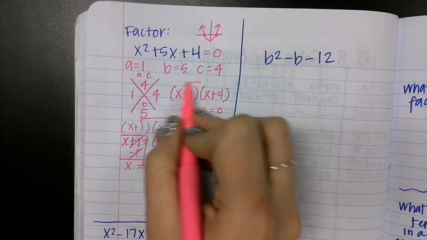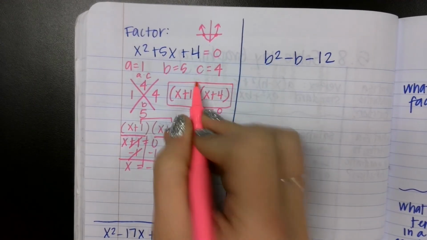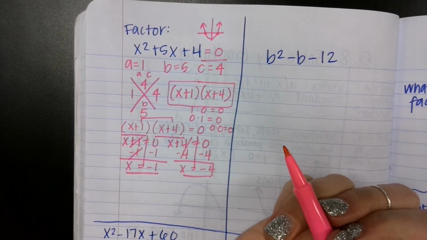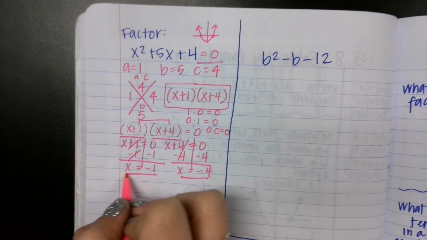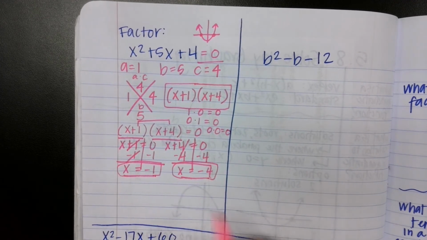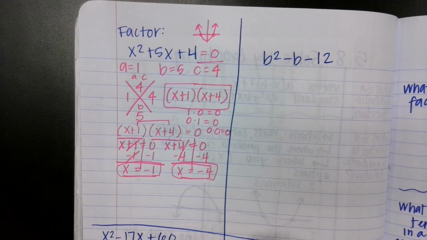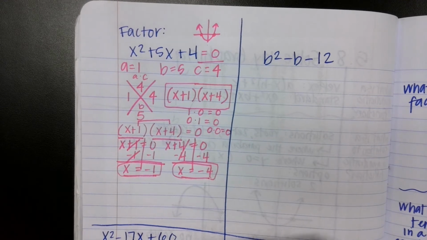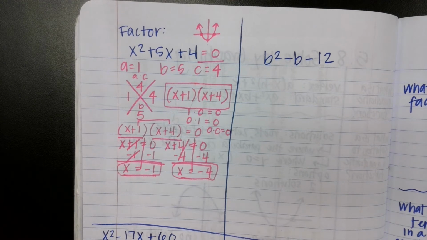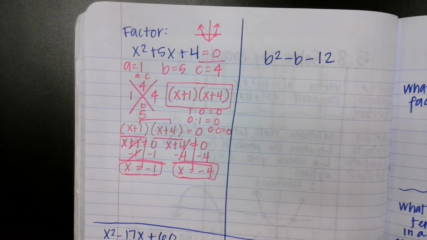So these are my factors, but these are my solutions if we set the equation equal to 0. Factors are very different from your solutions. So x equals negative 1 and x equals negative 4 are my solutions, but x plus 1 and x plus 4 are my factors.